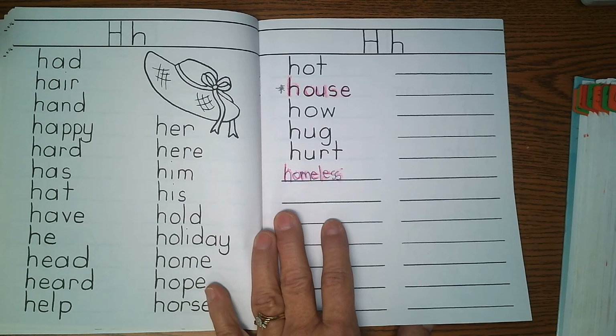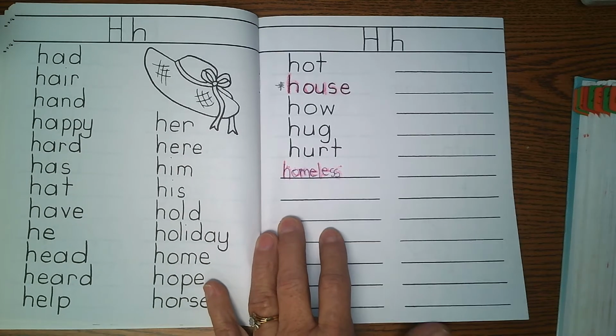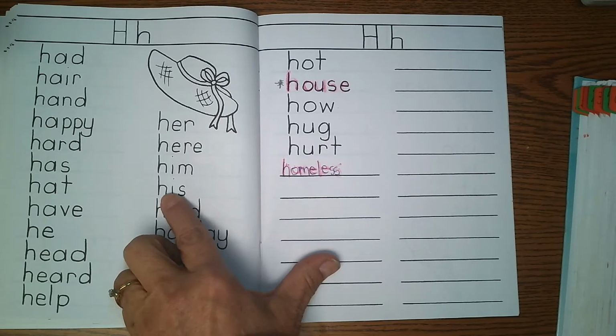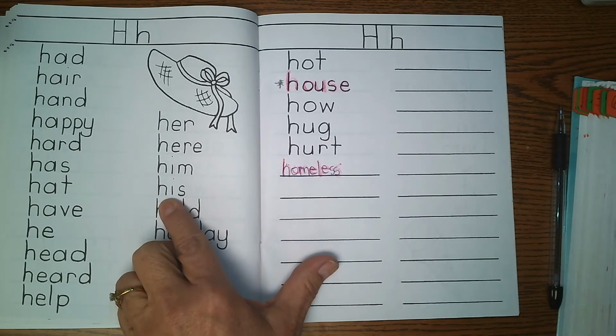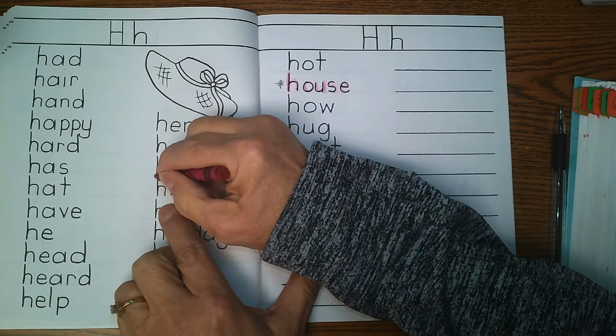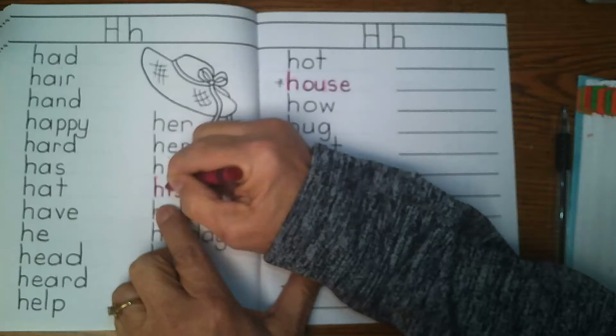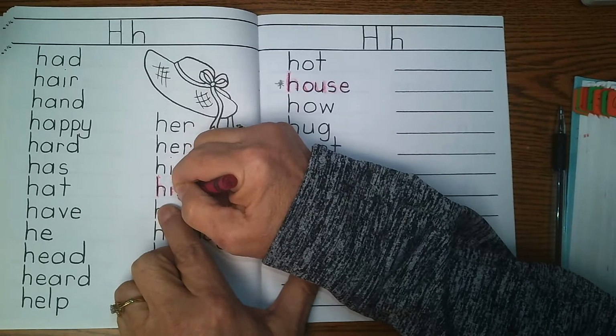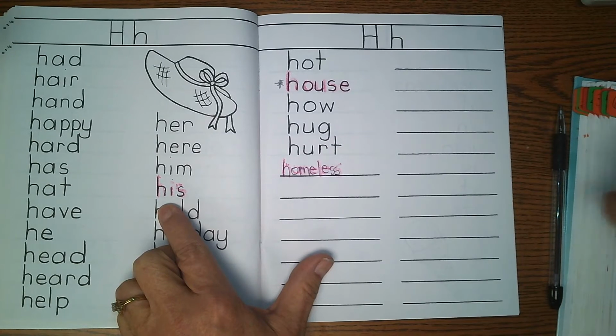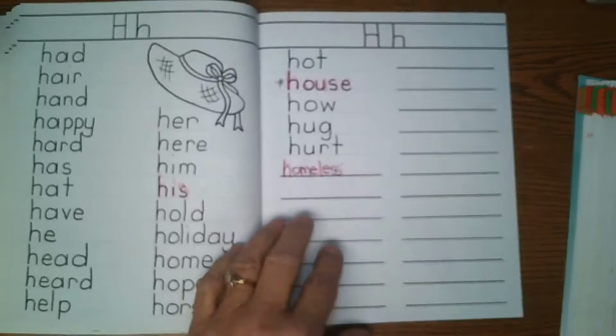And the next H word is the word his. Oh, there it is right there. His. So let's trace it. H-I-S. Notice the S sounds like a Z. His. But it's an S.